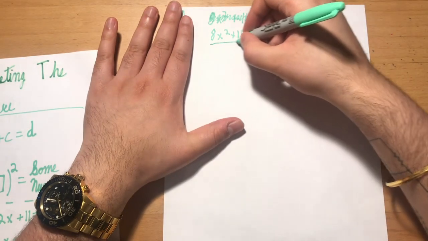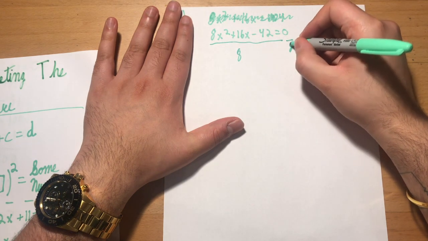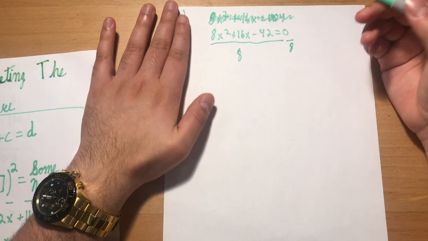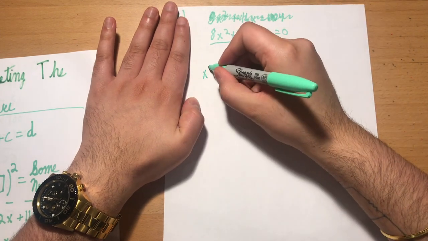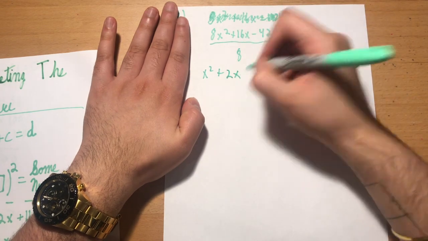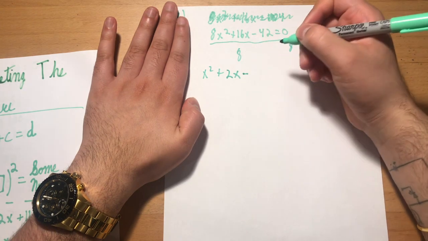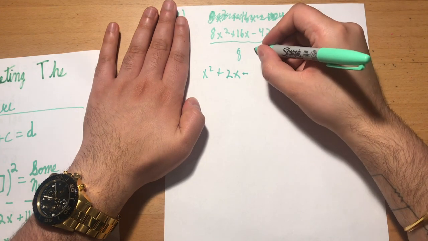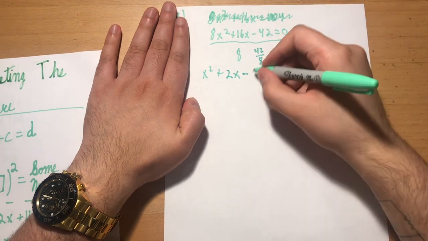So here's what we'll do. Divide both sides by 8. Like I said, I know dividing 0 by anything just gets you 0, but I'm just emphasizing whatever you do to one side, you do to the other. Okay? So 8x squared divided by 8 is just x squared, plus 16x divided by 8 is 2x, minus 42 divided by 8 is 42 over 8, which simplifies to 21 over 4.